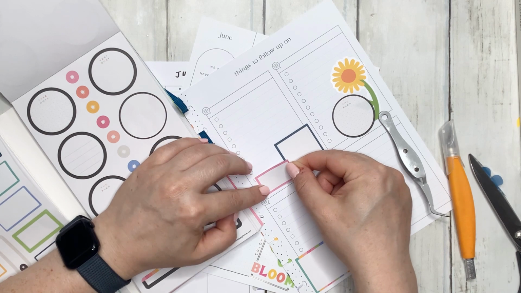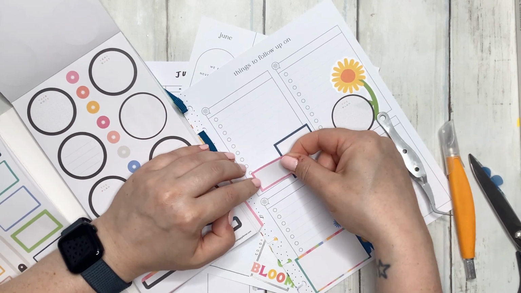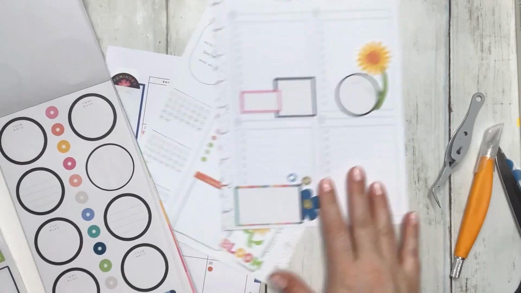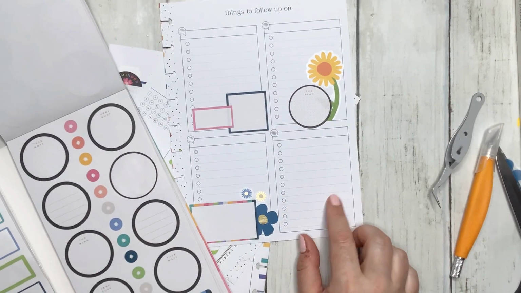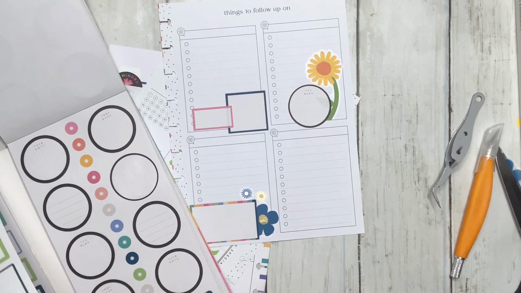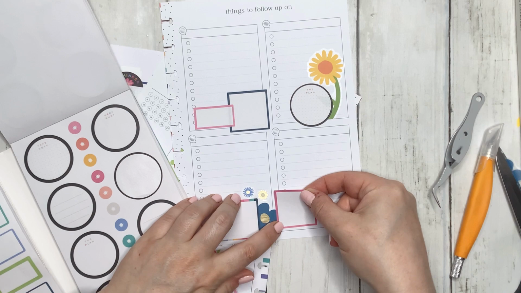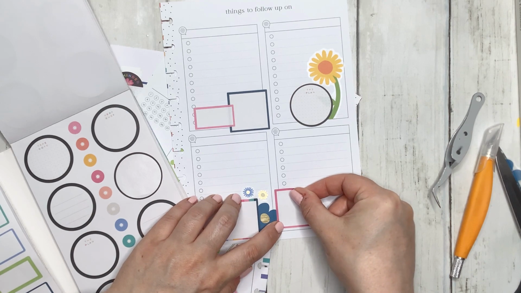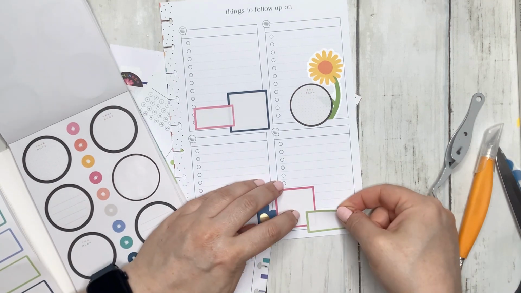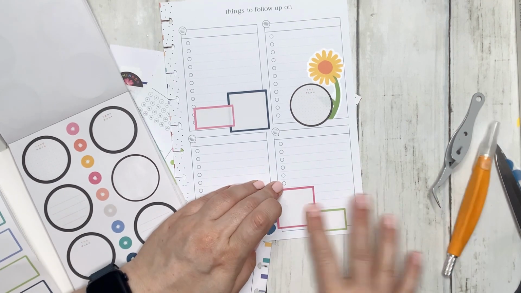I'm thinking maybe right there. And then finally, something very similar to right here. Putting a box right there. And then we're going to put in another box right there.